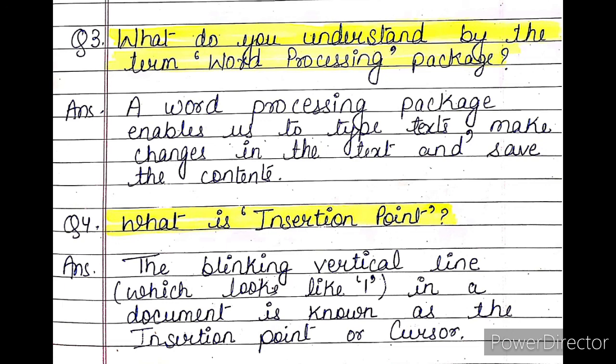Now students, we have discussed few of the topics of chapter 1, 2 and 3. You all will learn thoroughly chapter 1, 2 and 3 and prepare for your computer periodic test. All the best to all of you.